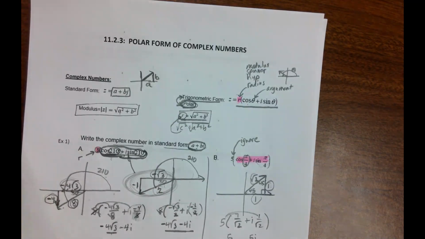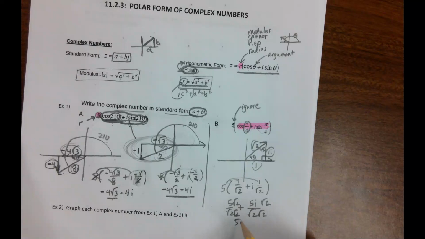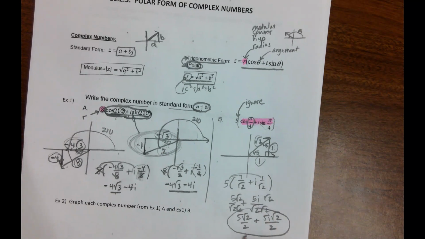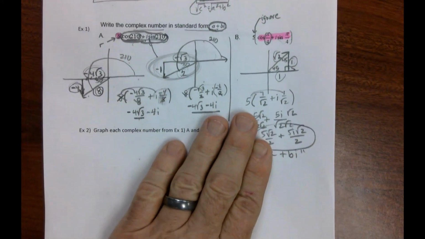Now, I doubt they're going to leave their answer there, so let's get rid of these square roots. So I get 5 square root of 2 over 2 plus 5i square root of 2 over 2. And there's my a plus bi form. Okay? All right, so let's continue.